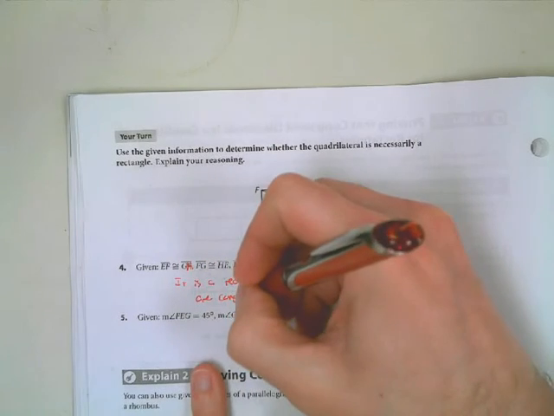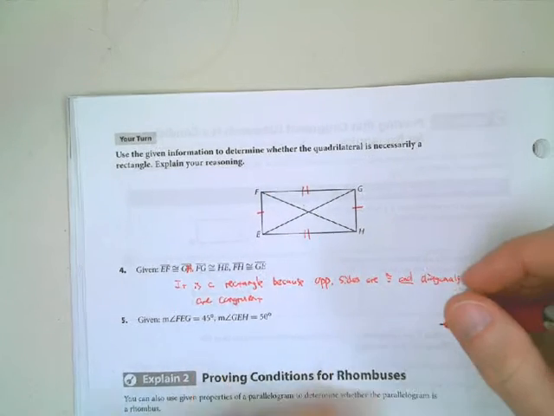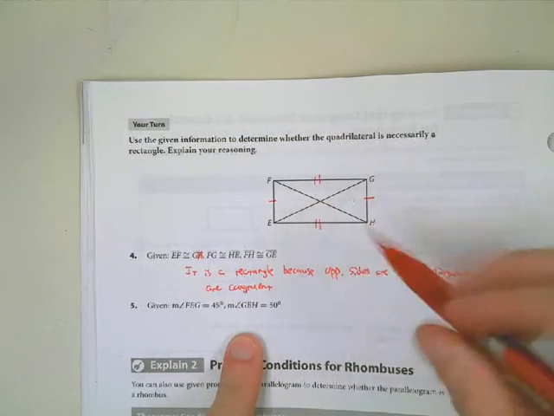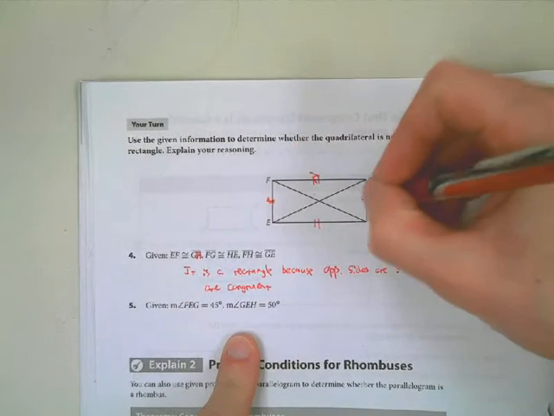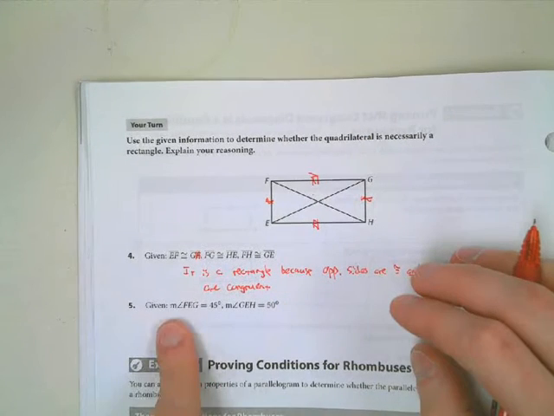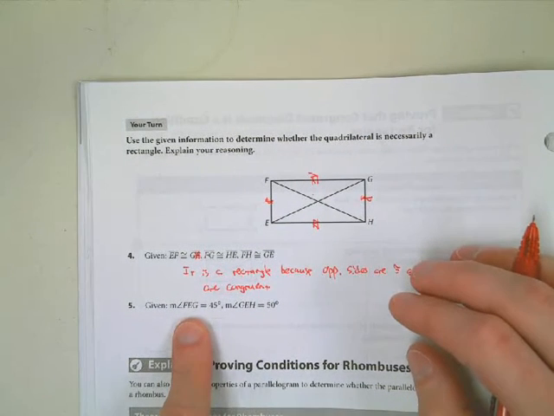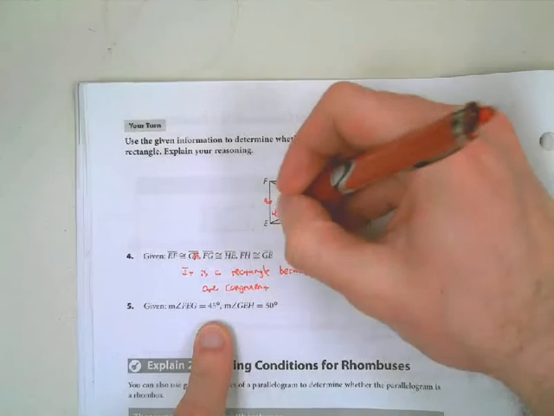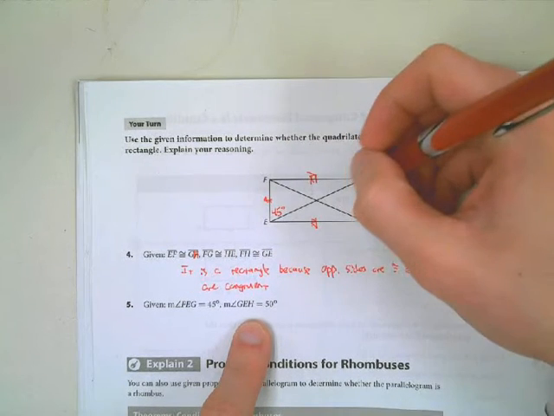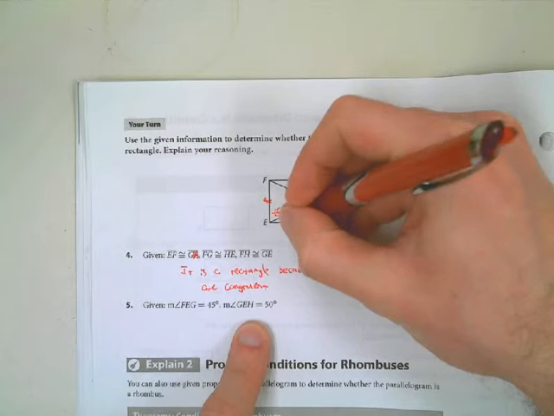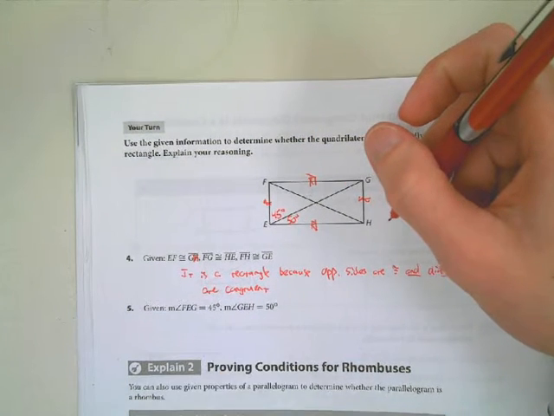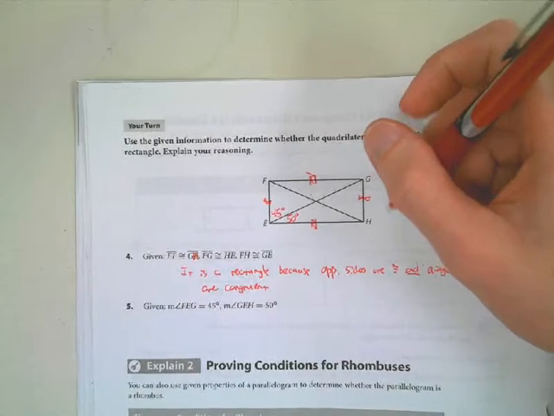All right. Now, if we look at number 5, we kind of have to reset here. So we ignore all this other information on here. So I should probably scribble this out. Now we're told that given that the measure of angle FEG is 45 degrees, so FEG is 45 degrees, and GEH is 50 degrees. Does that give us enough information? With only that, is that enough information to say that this quadrilateral is a rectangle?